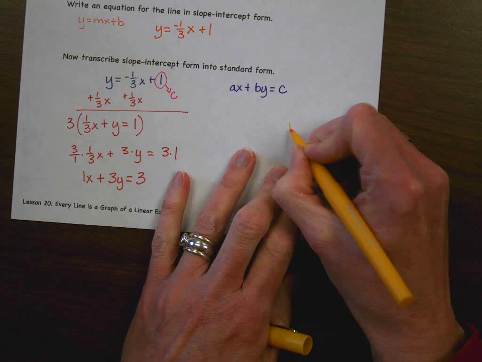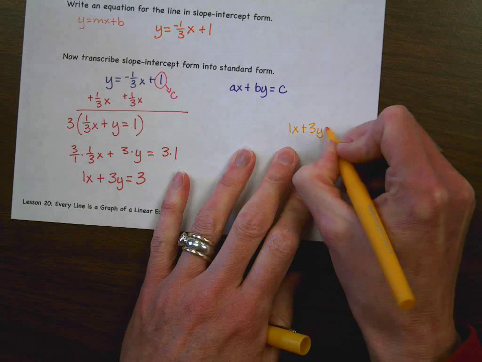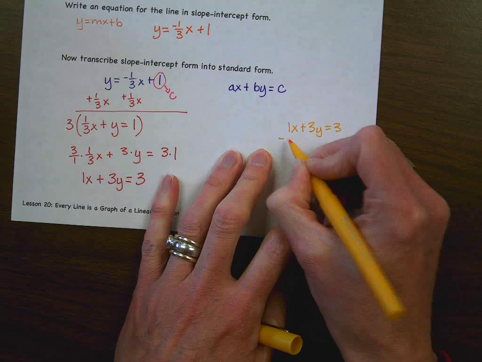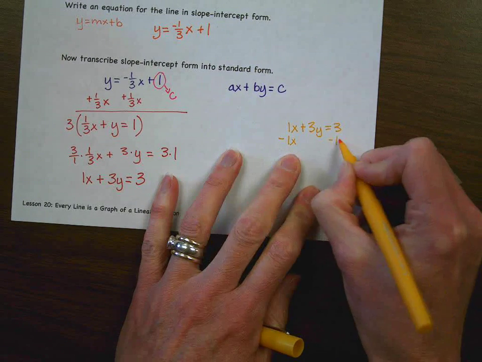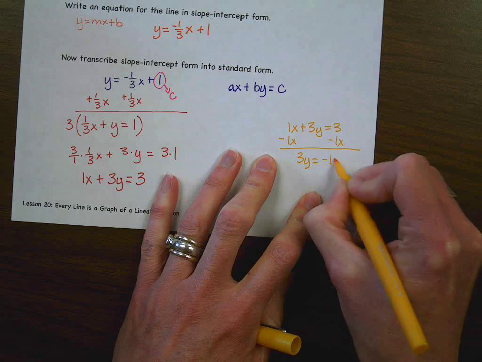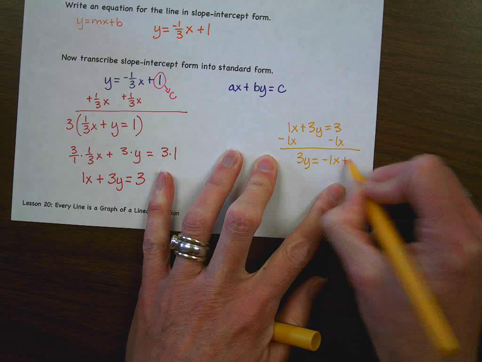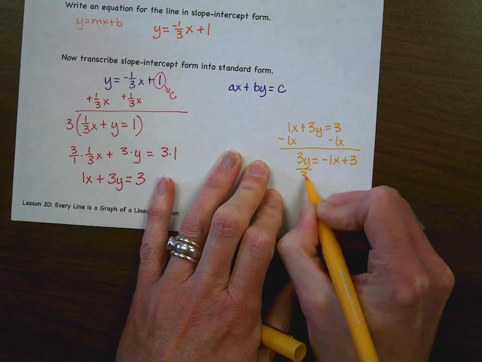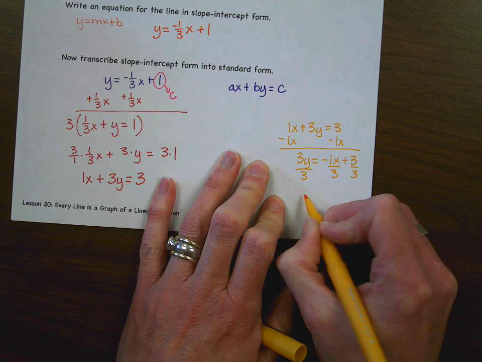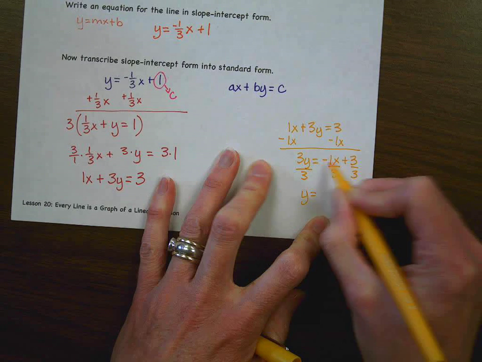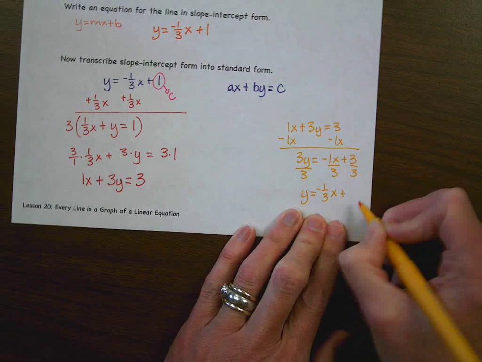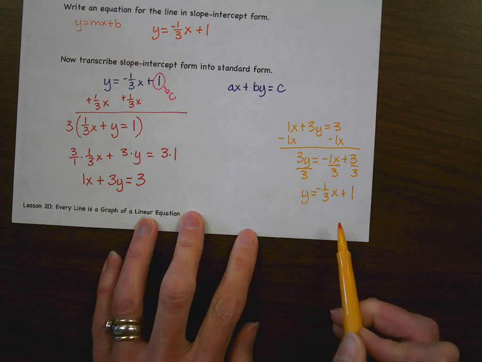So doing that really quick, taking this, 1x plus 3y equals 3, and turning it into slope-intercept form. So remember, I'm going to subtract 1x from both sides. I'm left with 3y equals negative 1x plus 3. In order to get the y by itself, divide everything by 3. And so I have 3 divided by 3 is 1. 1 times y is y equals a negative 1/3 x plus 3 divided by 3 is 1.